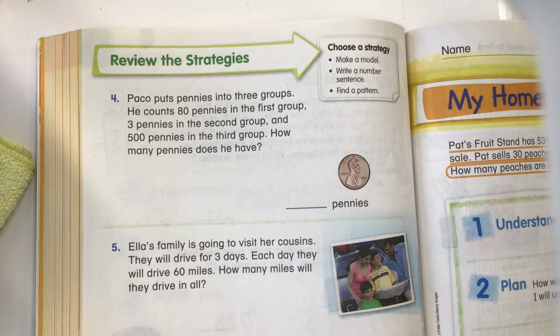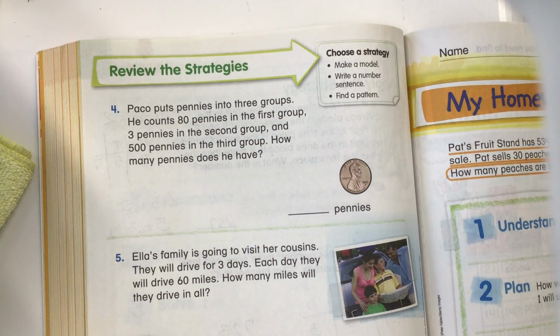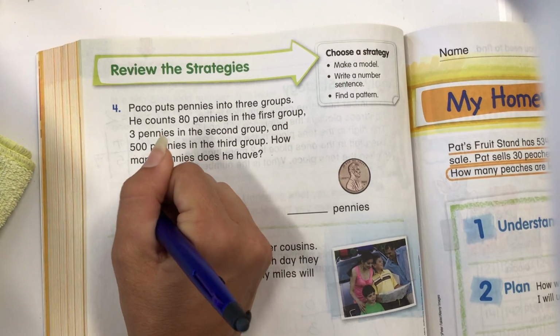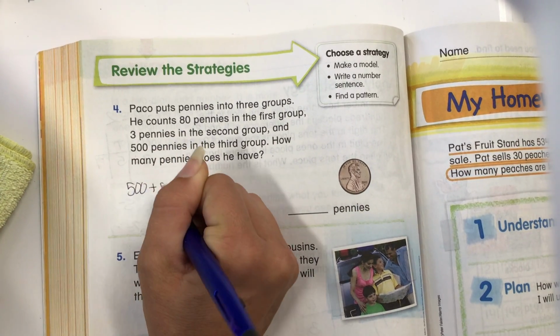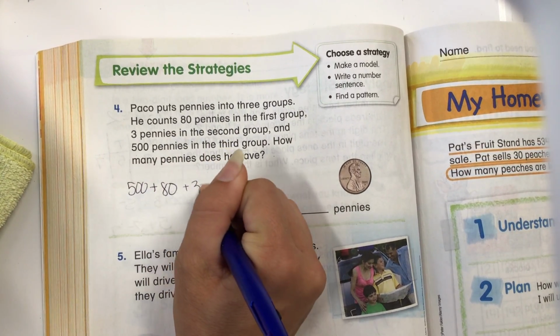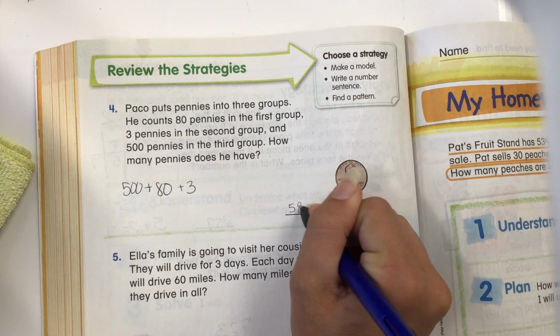Review strategies. Make a model, write a number sentence, and find a pattern. Paco puts pennies into 3 groups. He counts 80 pennies in the first group, 3 pennies in the second group, and 500 pennies in the third group. How many pennies does he have? So I'm going to do 500 plus 80, so 8 tens plus 3 is 583.